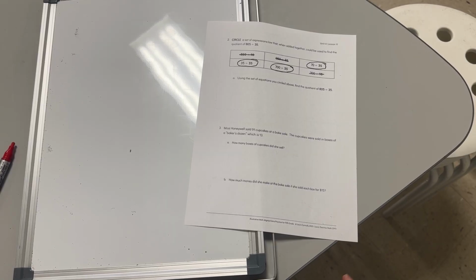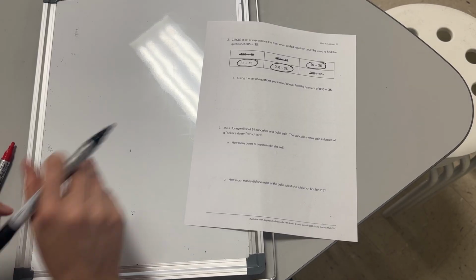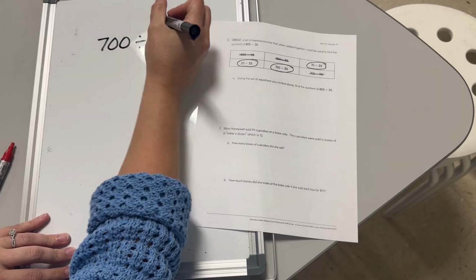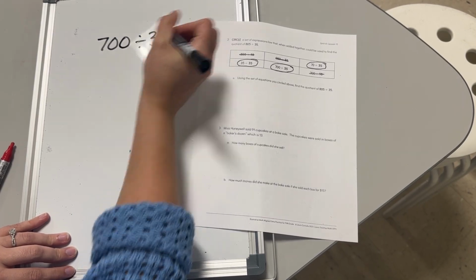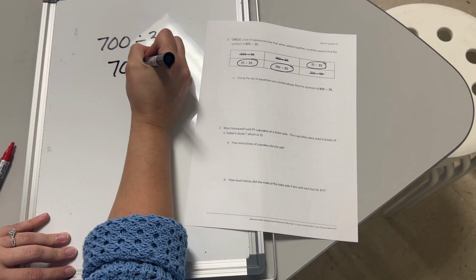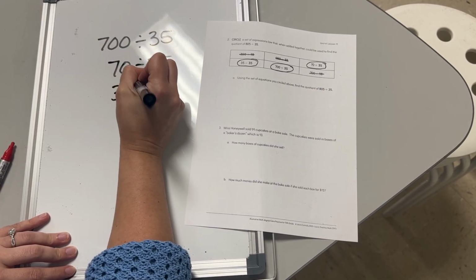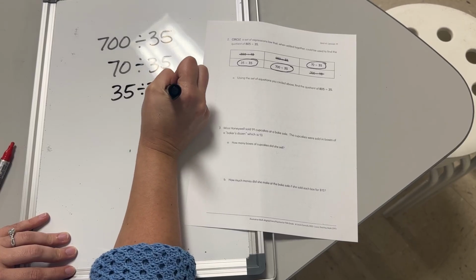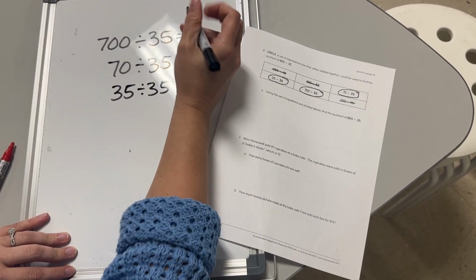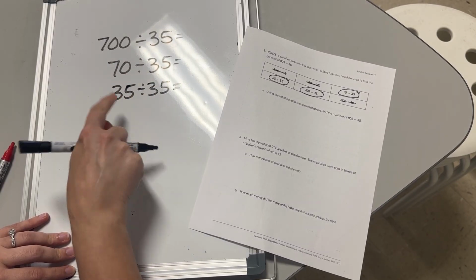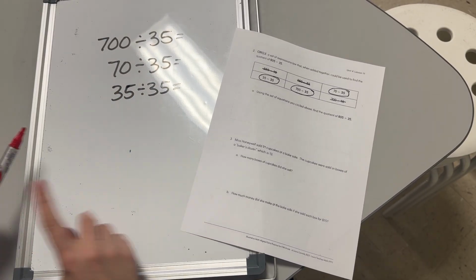All right, now that I've circled those, what I'm going to do is set up each of these to help me divide. So putting them all here in a line. And it looks to me as if this is going to be hopefully a little simple for me, because it looks like my 35 is going to be going into all of these numbers.